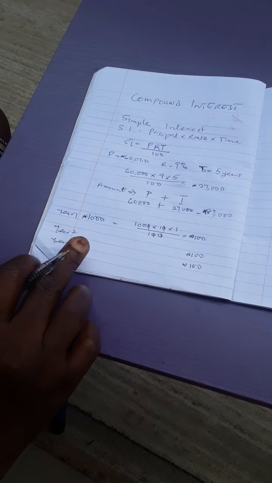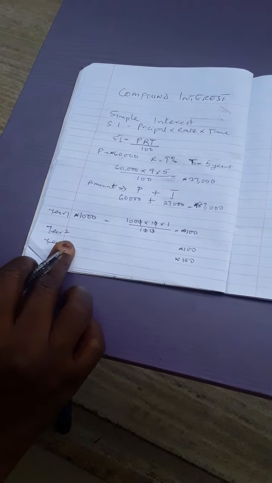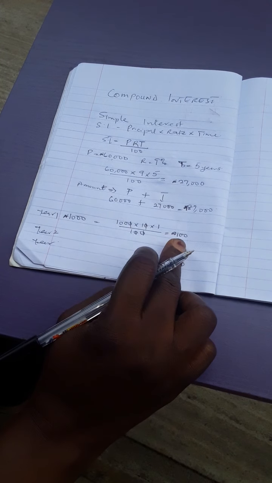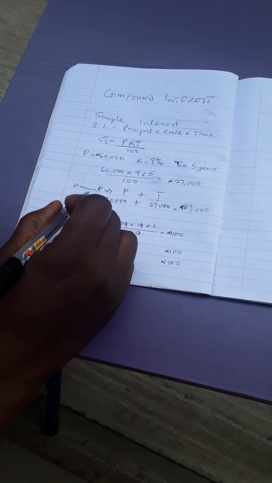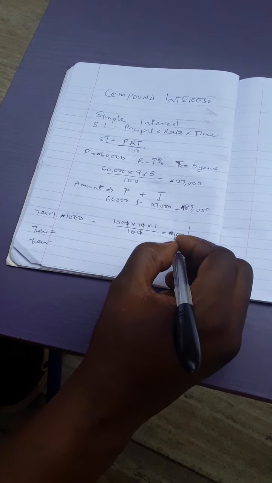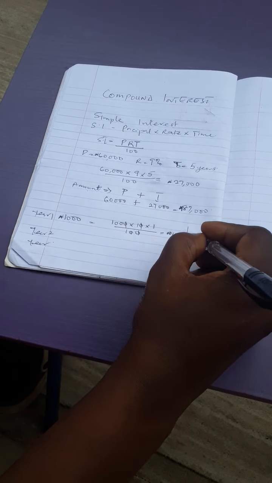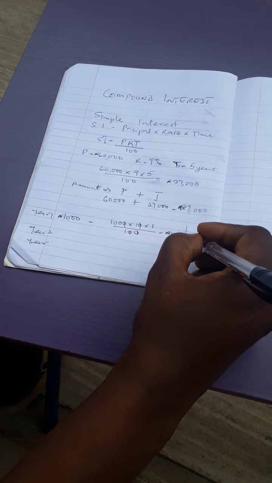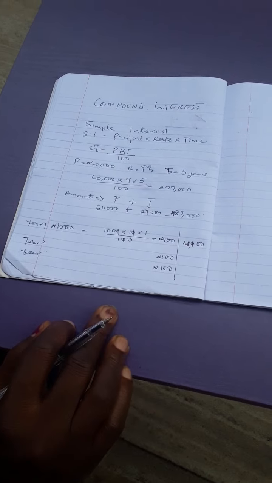However, if you choose not to take out the 100 naira, that means at the end of year 1, your money in the bank would have amounted, remember the amount, to 1,000 plus 100, which is now 1,100 naira.